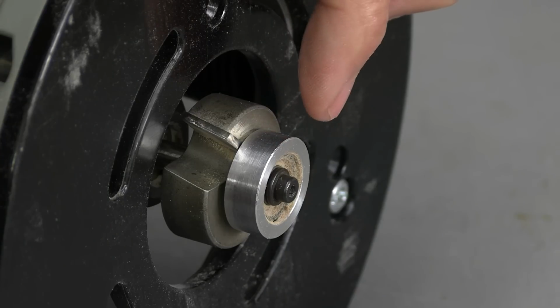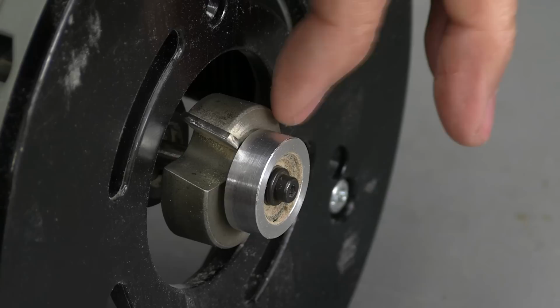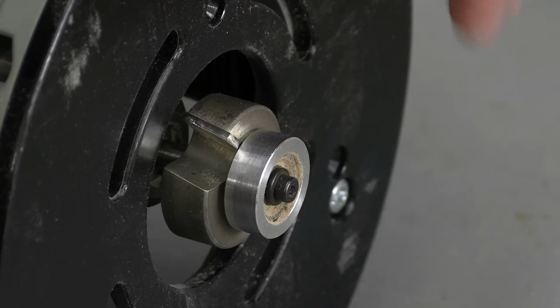So there's what the rabbeting bit looks like that I'm going to be using. In a moment, I'm going to plug in the router and we'll start cutting.